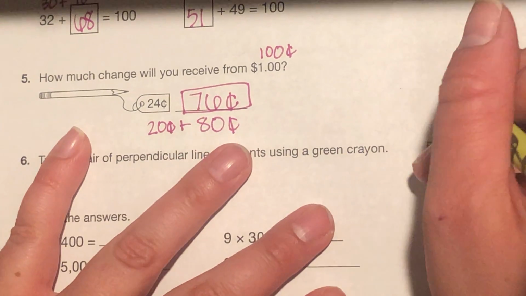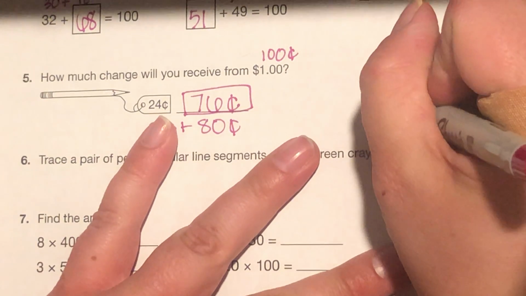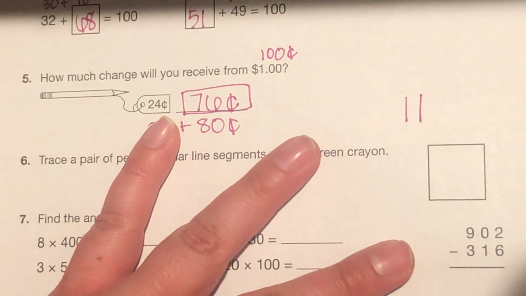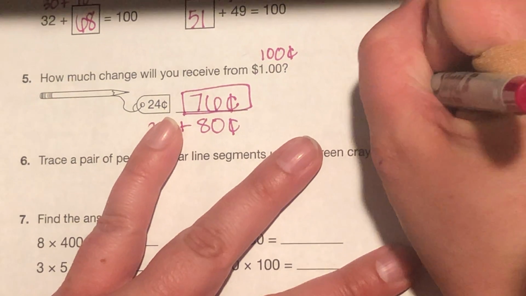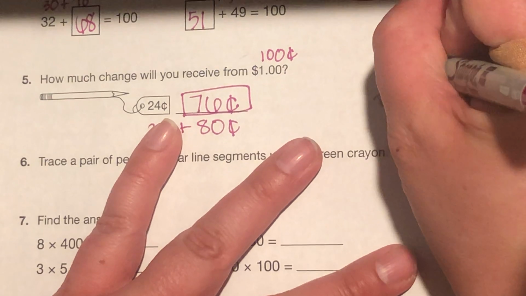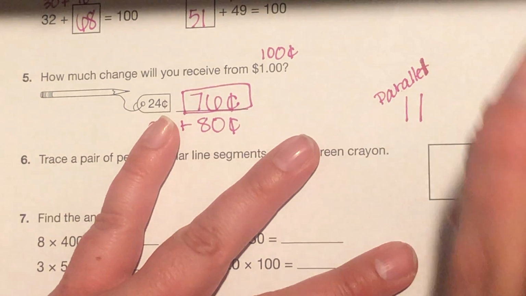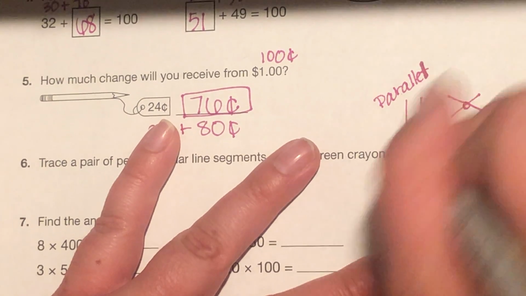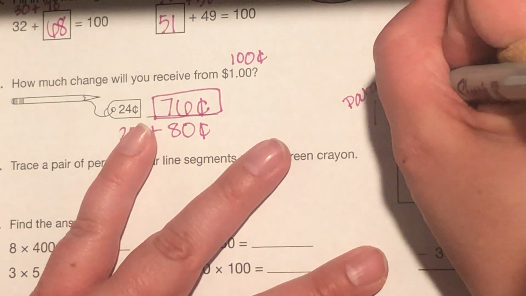So let's go over quick. I'm going to use my pink. These kind of lines that never touch are called what? Parallel. Ooh, it's an L, not a T. Parallel. Okay. Any lines that cross are called what? Intersecting.